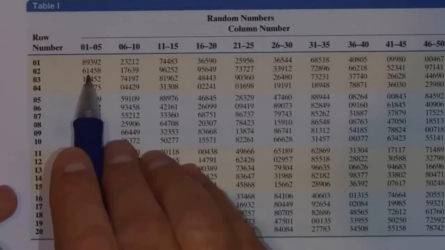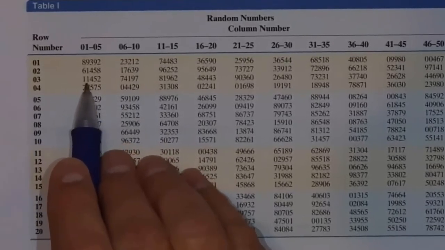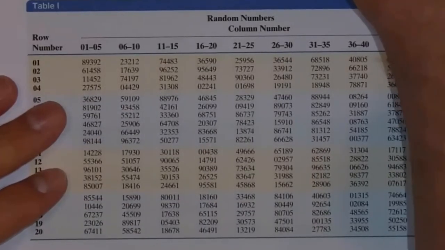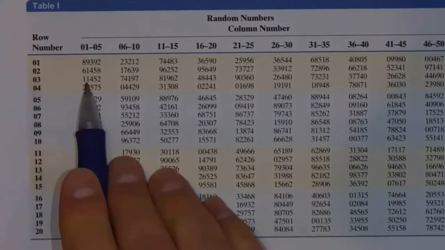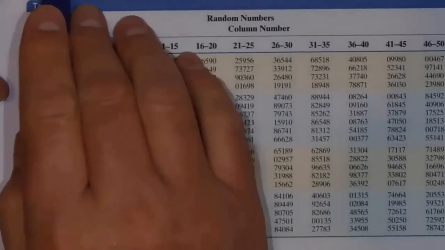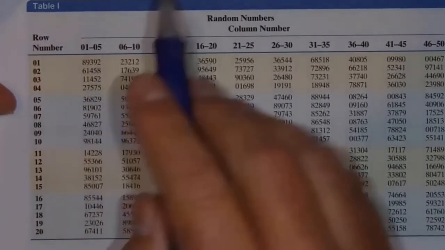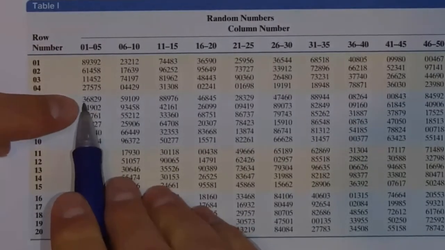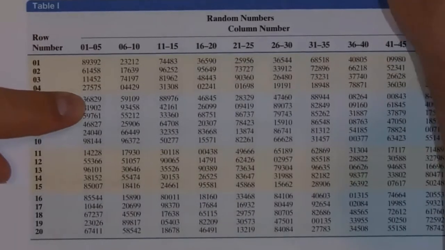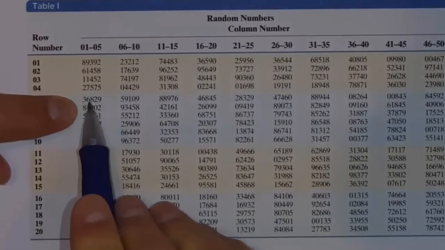I'm going downward, so the next thing is going to be 61. Well, we also don't have a 61 in our population, so I'm going to skip it. The next is 11. So President 11 is going to be the first president in my sample. So that would be Polk. So Polk's going to be one of my 6. Next is 27. 27 is Taft. So Taft would be in my sample. Next is 36. 36 is LBJ. So LBJ is going to be in our sample.